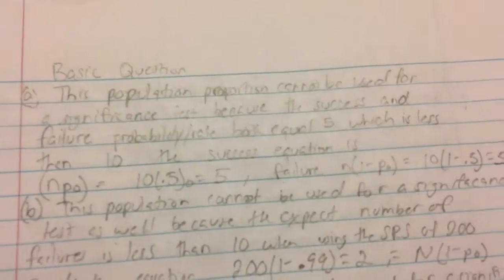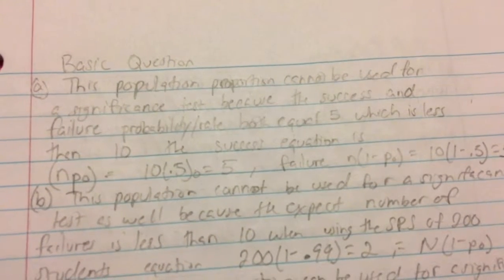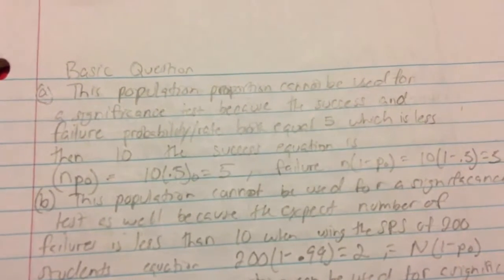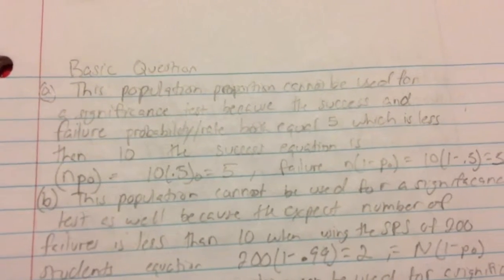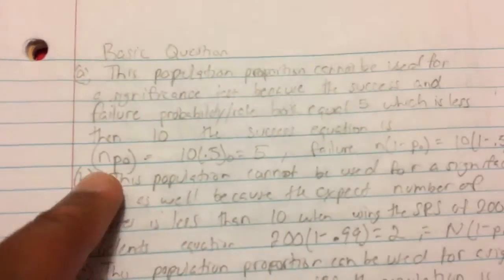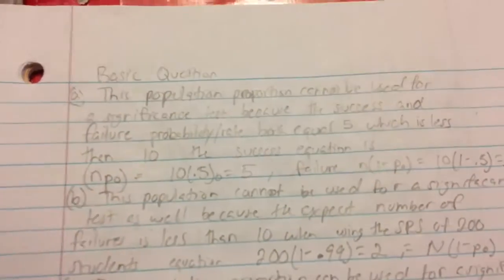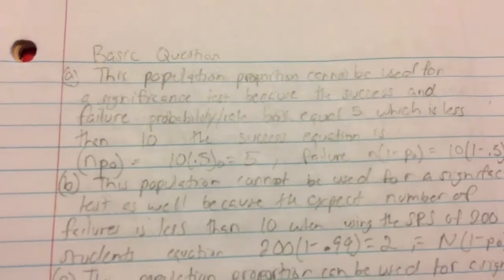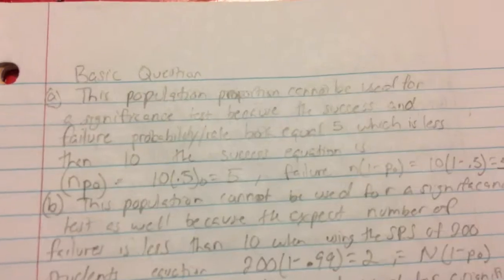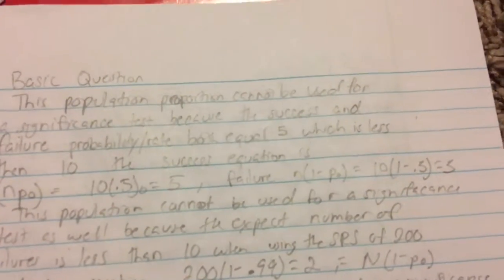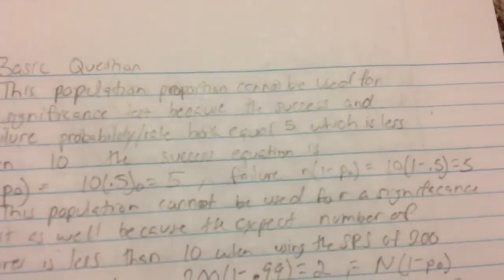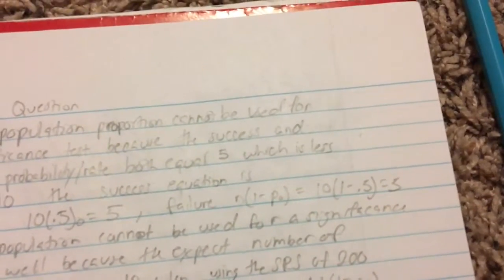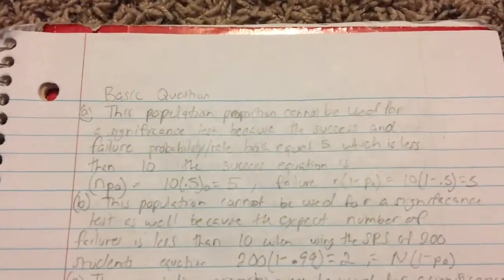My response was, this population proportion cannot be used for a significance test because the success and failure counts both equal 5, which is less than 10. The success equation is n p sub 0, where n is my sample size and p sub 0 is 0.5: 10 multiplied by 0.5 equals 5. My failure will be n times (1 minus p sub 0), which is 10 times (1 minus 0.5), which again gives me 5.